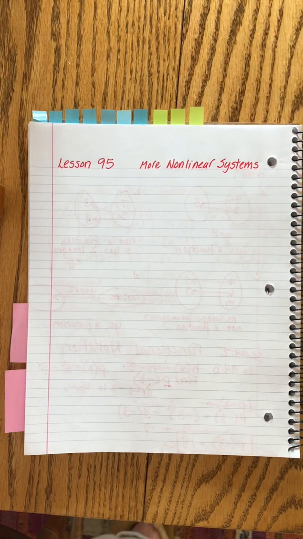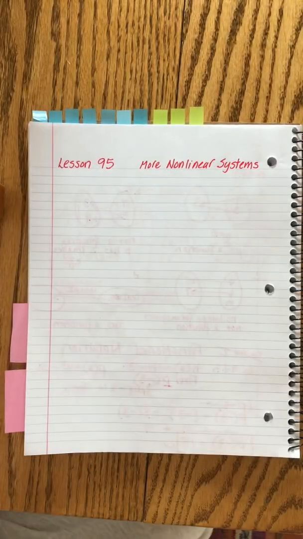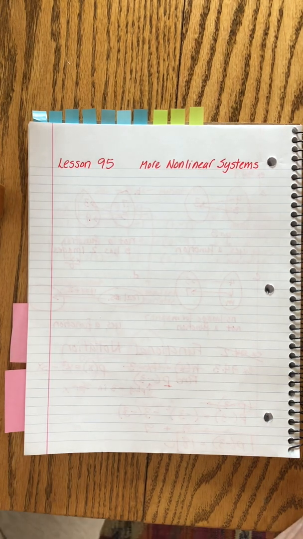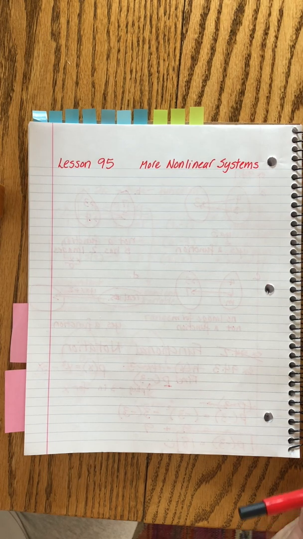Saxon Algebra 2, Lesson 95, more nonlinear systems. We have been working on problems where we solve a system, but it's not two lines, right? There's circles and other weird things like that, and there are squares in the equations, and we have to do some special algebraic gymnastics to make it fit, but it's fine.